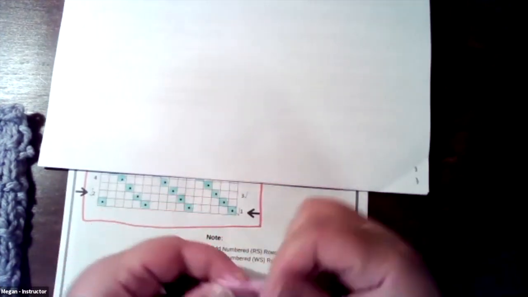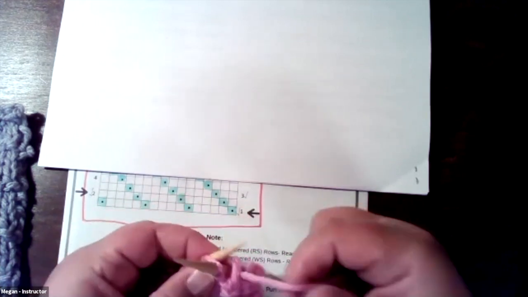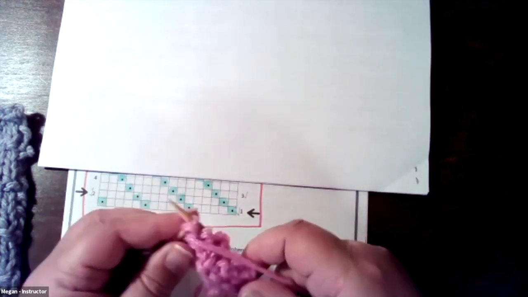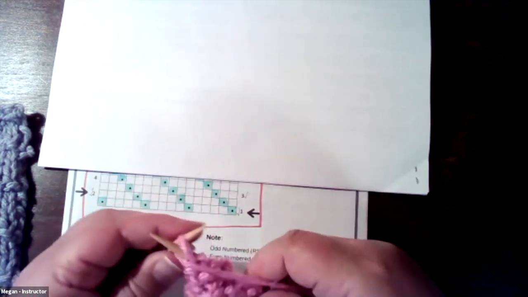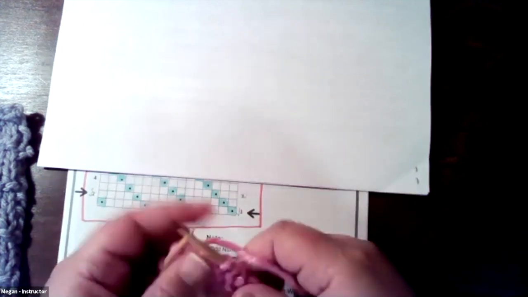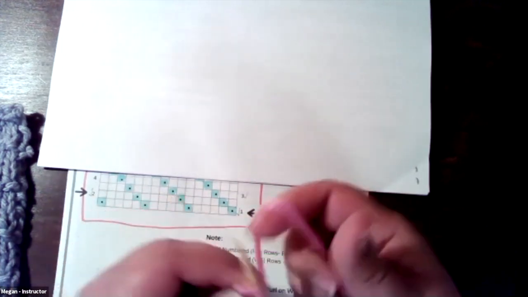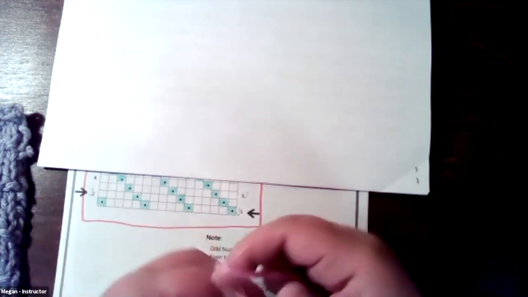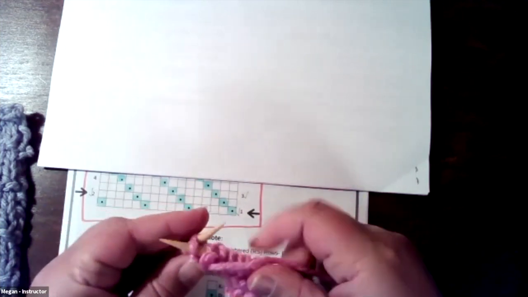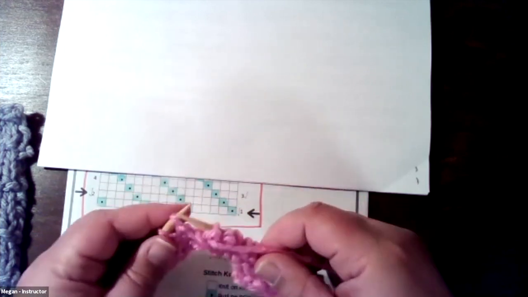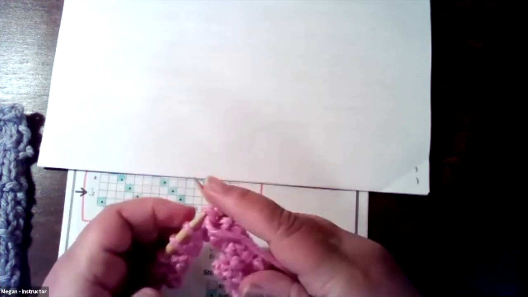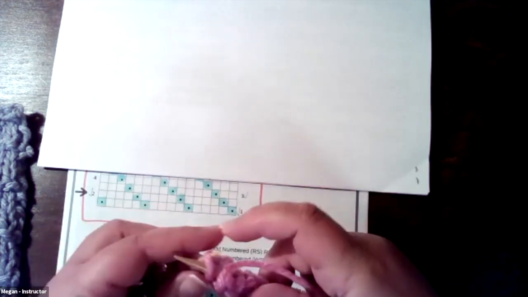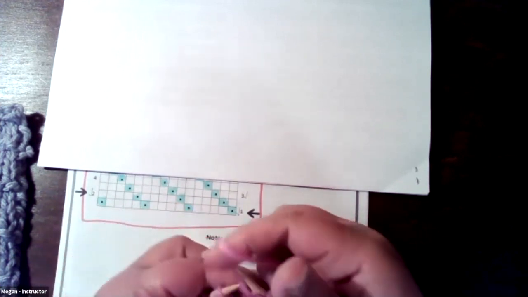So purl 4, knit 1, then purl 4. Whoops, try that again. Row 4, knit 1.